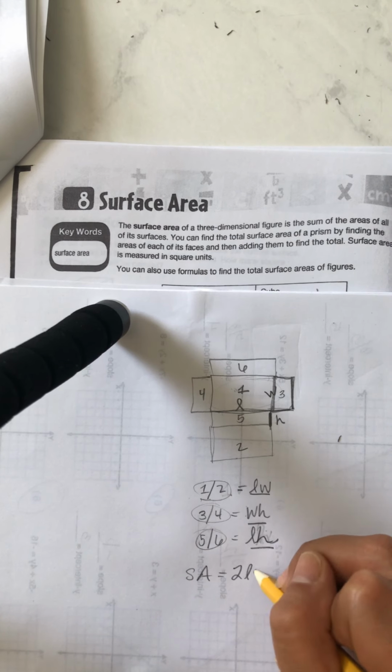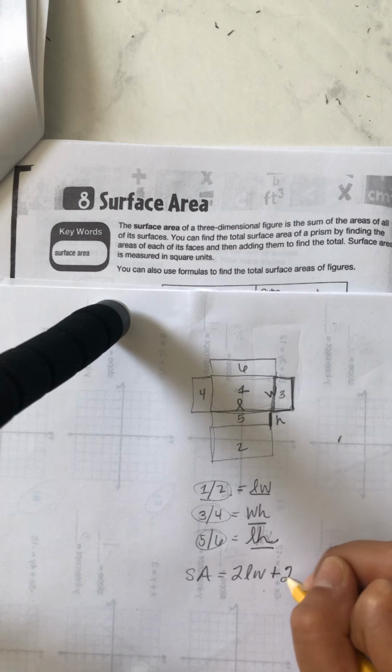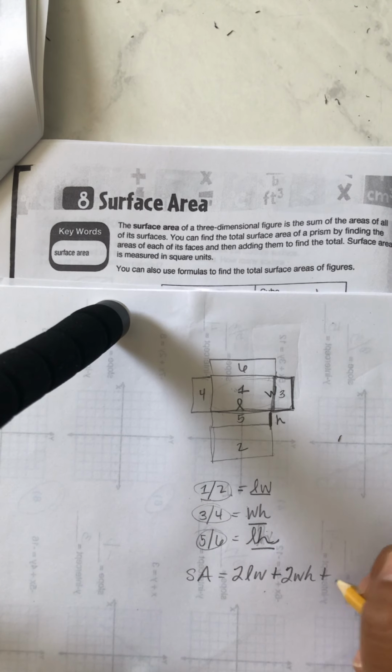So you have 2 times the length times the width plus 2 times the width times the height plus 2 times the length times the height. And then you could figure those all out, or figure all of those out and then add them together.